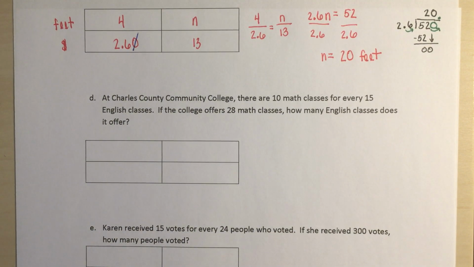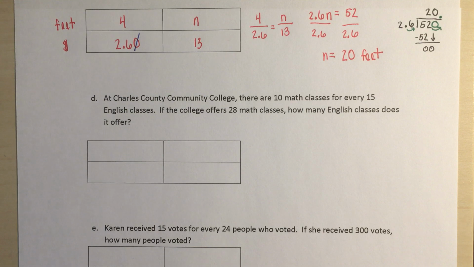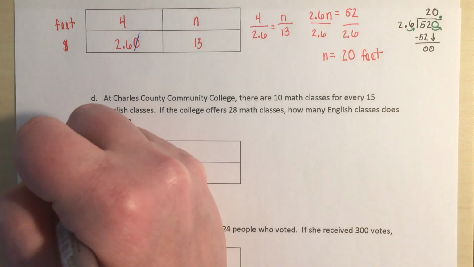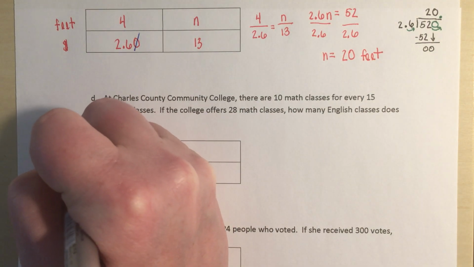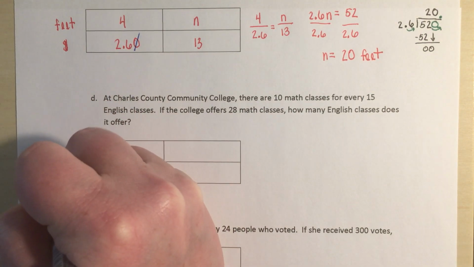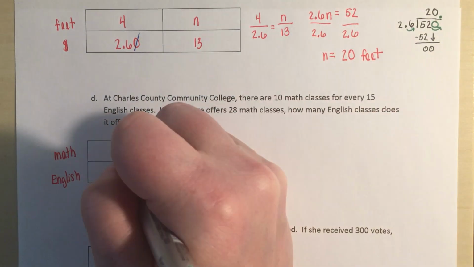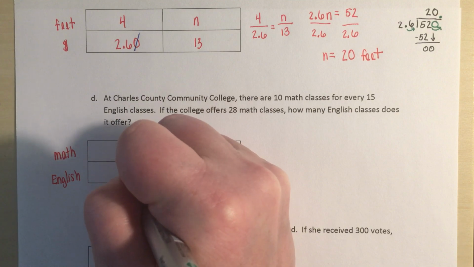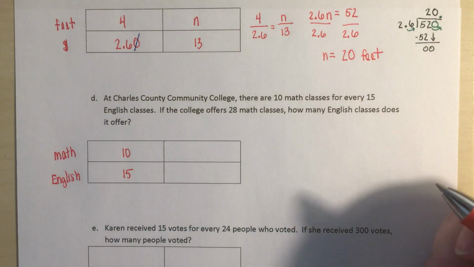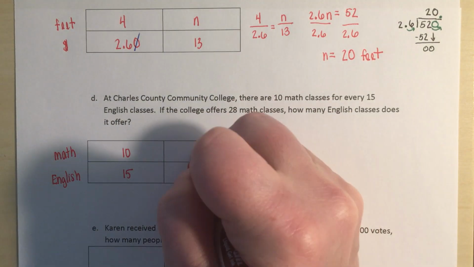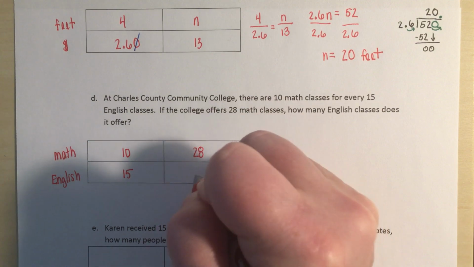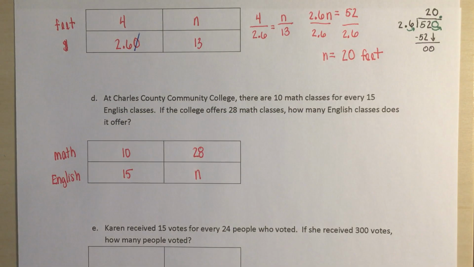At Charles County Community College, there are 10 math classes for every 15 English classes. If the college offers 28 math classes, how many English classes does it offer? Right, so we're going to label these math and English. There are 10 math classes for every 15 English classes. If the college offers 28 math classes, how many English classes are offered?